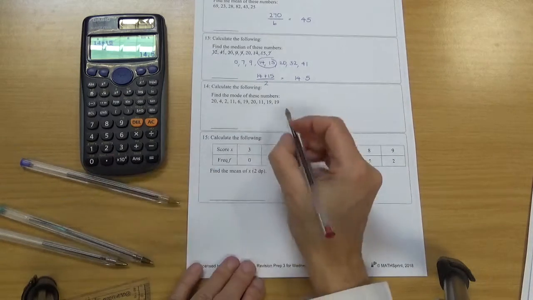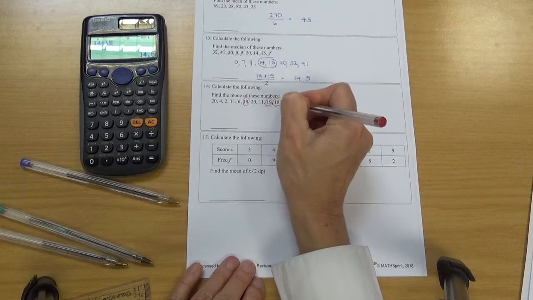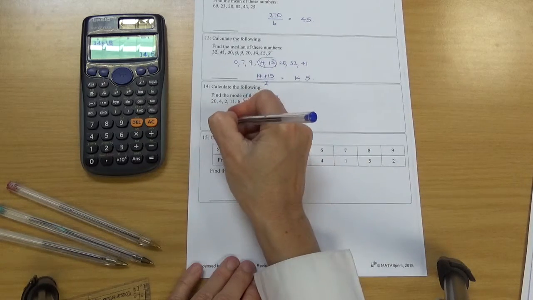Most common number, there are 3 19s in the list, so it's 19.